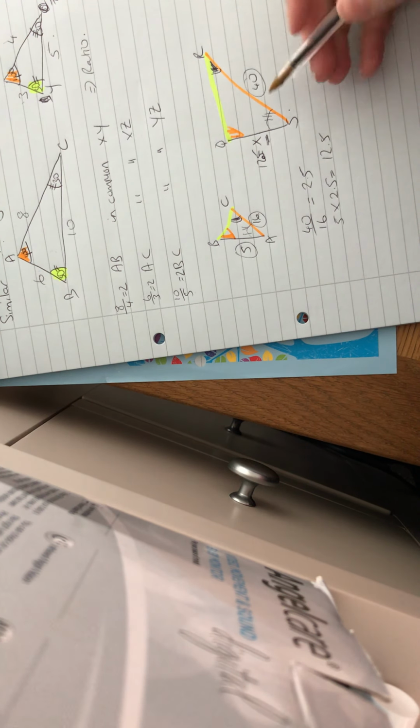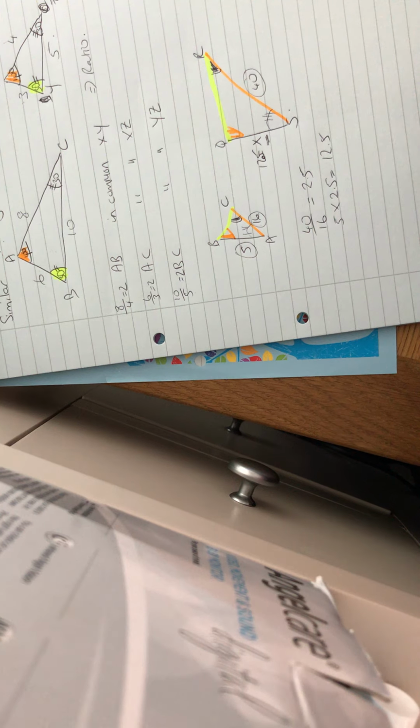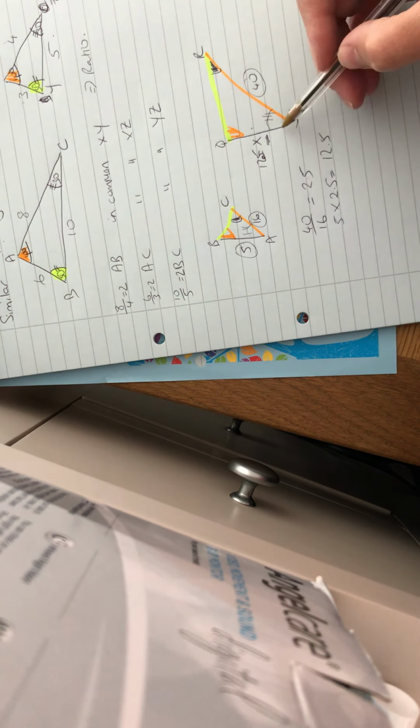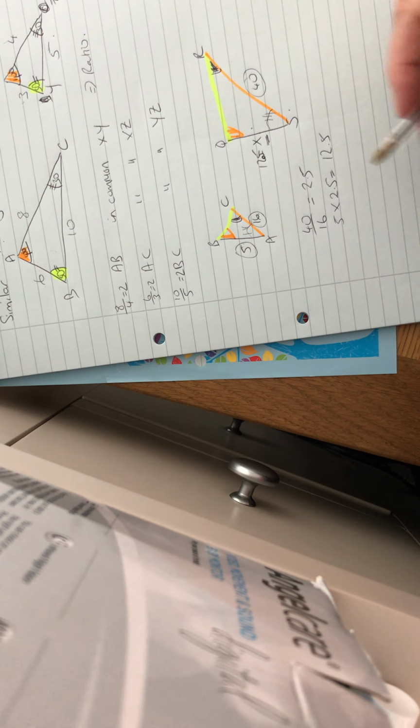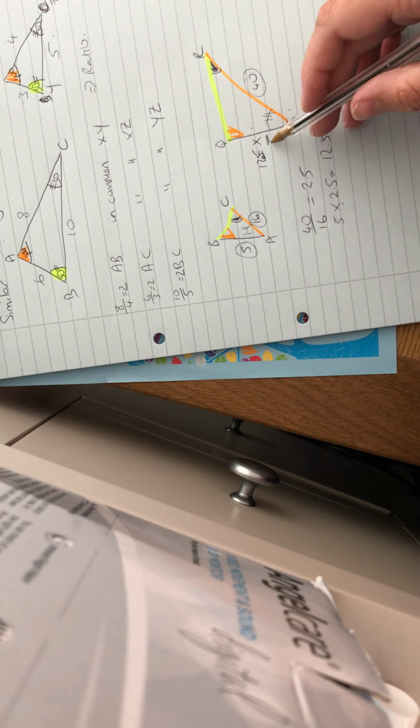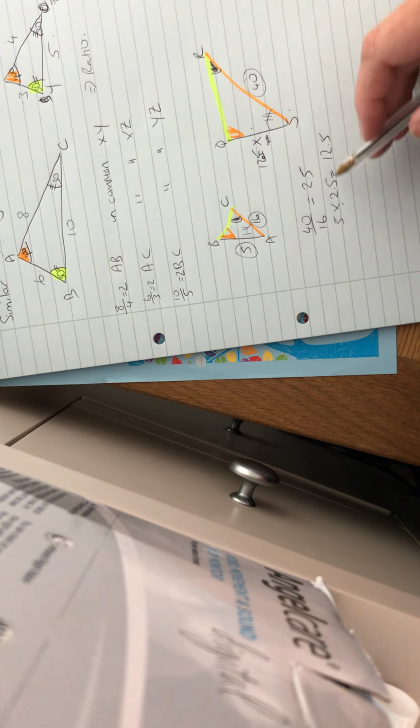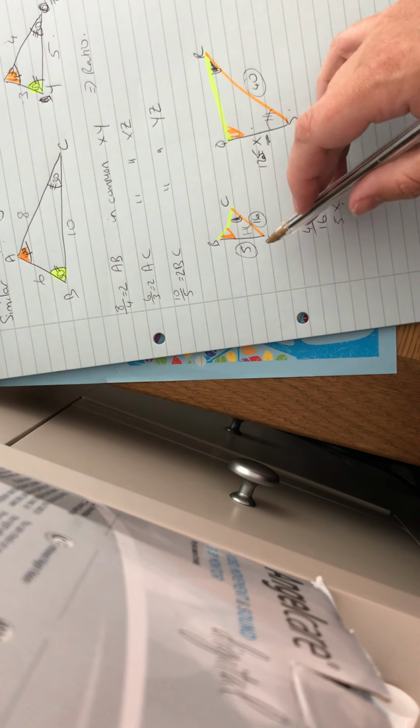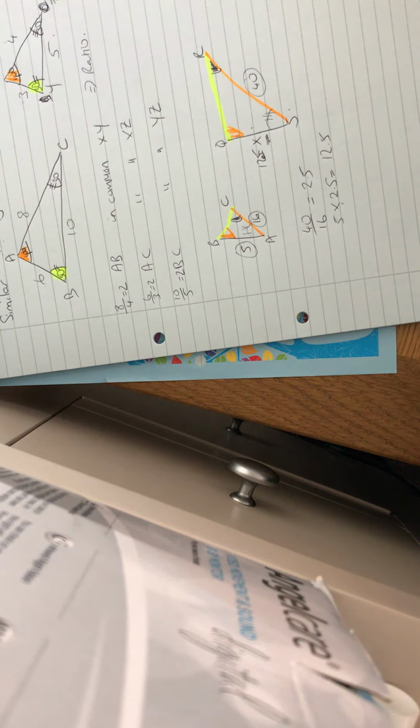So which sides match each other? Well, the two orange sides match each other and the two black sides match each other. This black side is going to be bigger than 5. So that tells me whether it's a multiply or divide. If it was the other way around and I'd been given this one, whatever answer I would have gotten, I would have divided it by the 2.5 to get this answer back. So you have to decide if the side is bigger or smaller, and by deciding whether it's bigger or smaller, you can decide which you need to do.